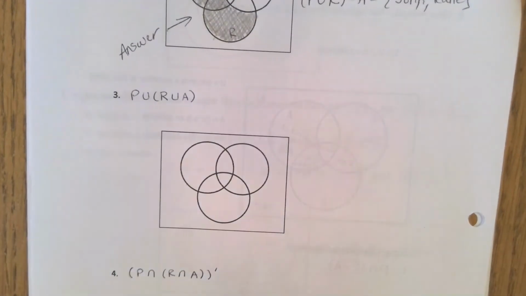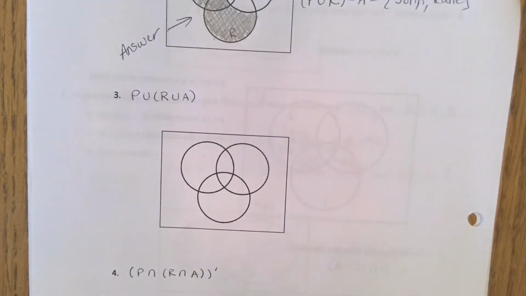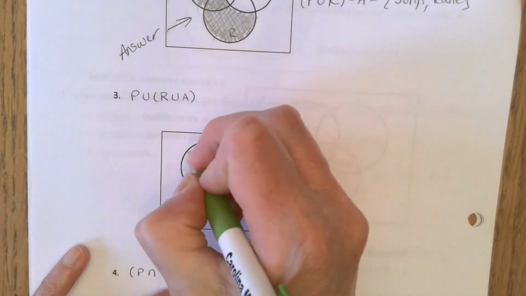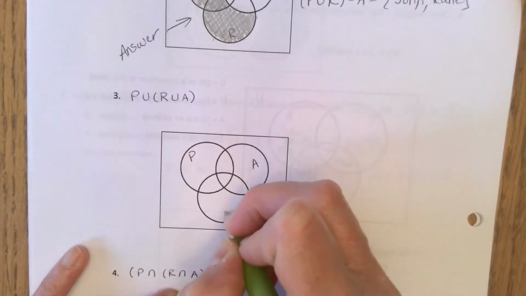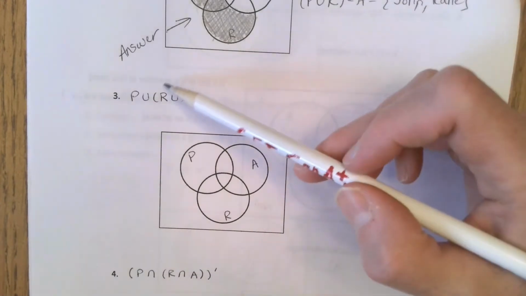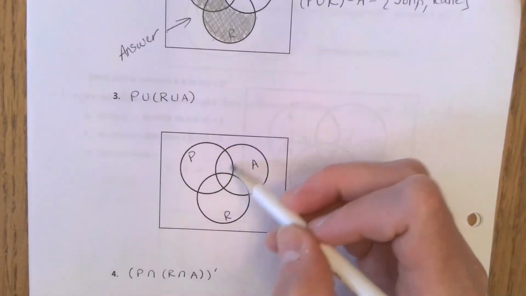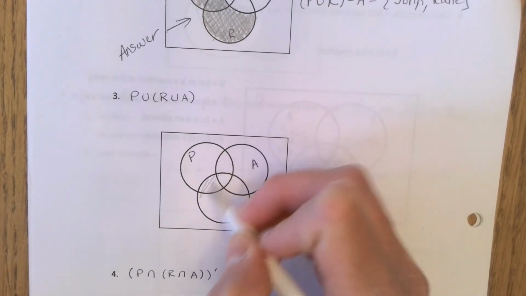All right, so now let's take a look at this one. This is P union with (R union A). So P union (R union A) is, let's see, here again is P and A and R. And according to this, I need to do what's inside the parentheses first, R union A. R union A is all of this.